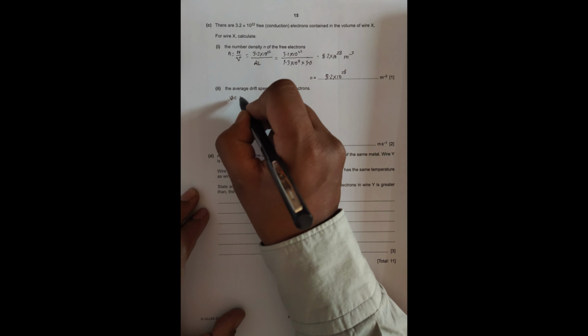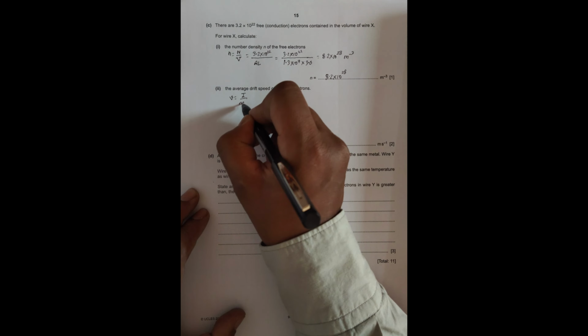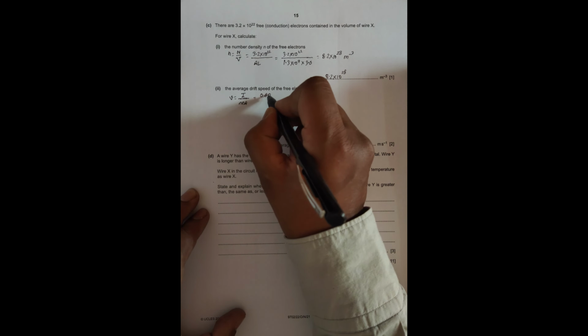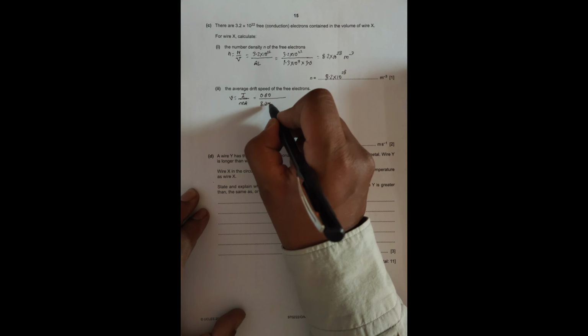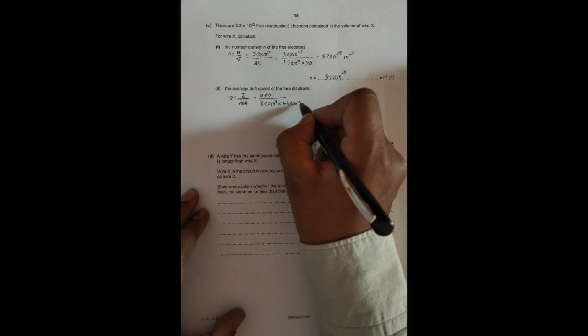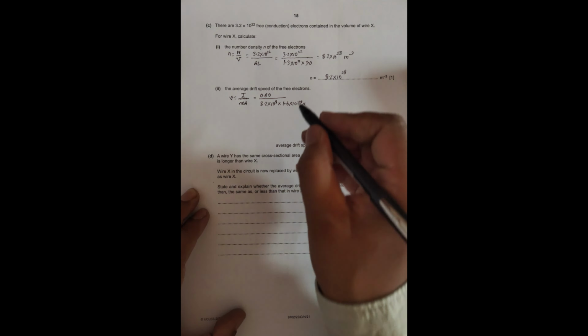Now comes the average drift speed. Its value is v equal to I by nEA. We have all the values here. The value of I is equal to 0.80 ampere. So it is 0.80 whole divided by n, which is 8.2 into 10 to the power 28, into e, which is 1.6 into 10 to the power minus 19, into A, the cross section, once again this value here, 1.3 into 10 to the power minus 7.